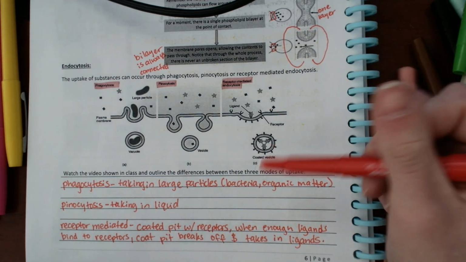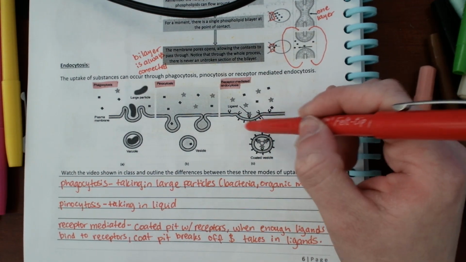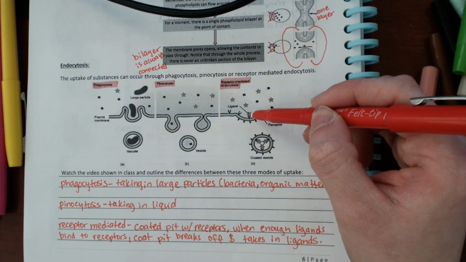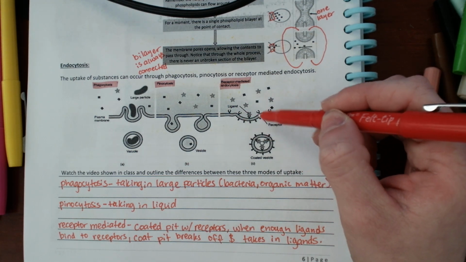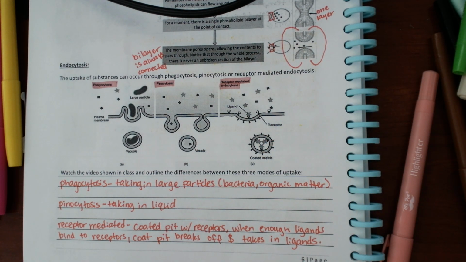This one's weird, okay? You really won't see receptor mediated super often. Here's your little coated pit. You have your ligands binding. When enough of them bind to the receptors, it just does the little vesicle thing. That's it.